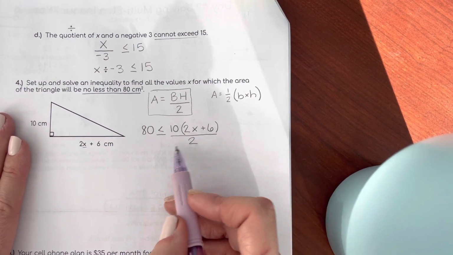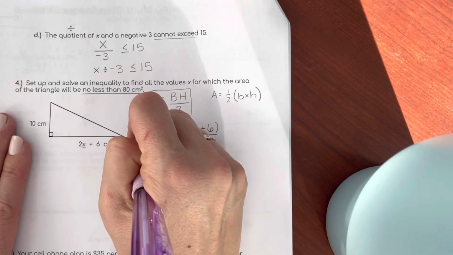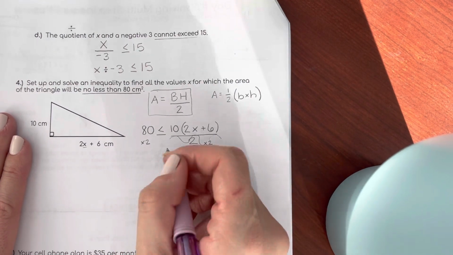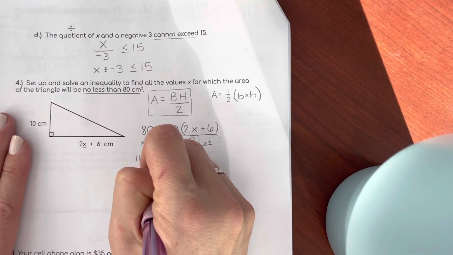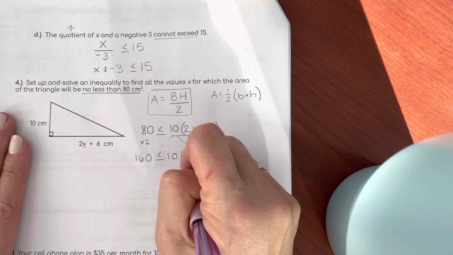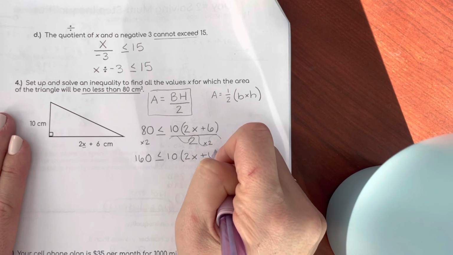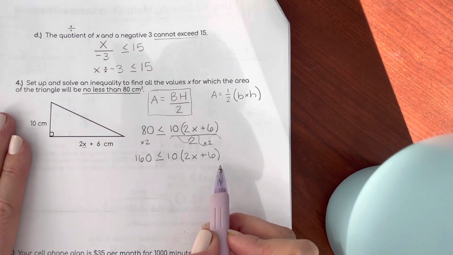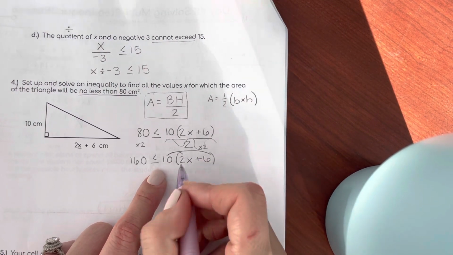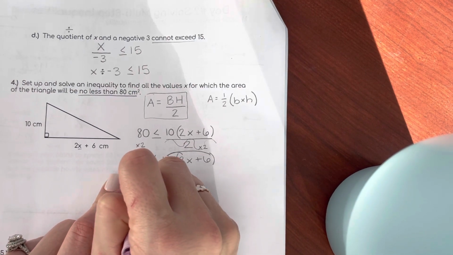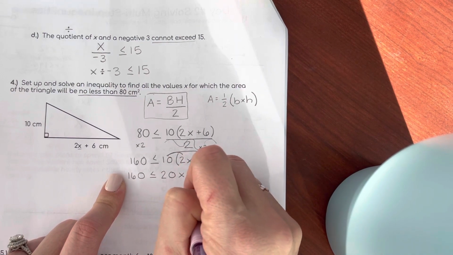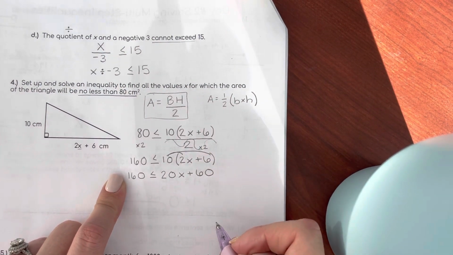I'm gonna get rid of this divide by 2 by multiplying both sides by 2. So that's gonna take this whole thing away. This goes away now. And now 80 times 2 is gonna get me 160 is less than or equal to. Then I just rewrite the top part of my fraction. Okay. And now this is something that we're comfortable with because we just did it, where I'm gonna distribute this in. So distribute and distribute. This is gonna stay the same over here. So 160 less than or equal to 20x plus 60. Okay, we're comfortable with that.